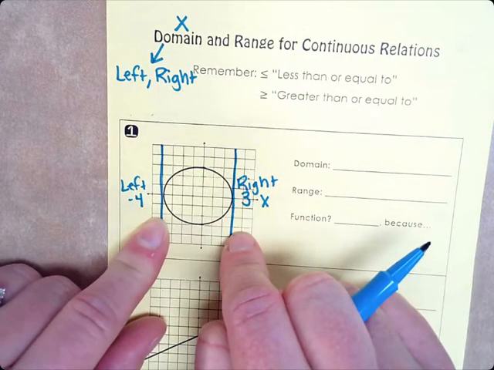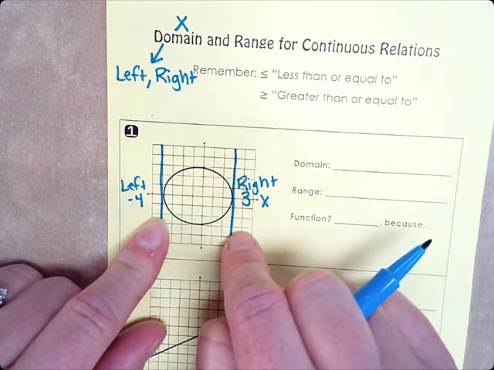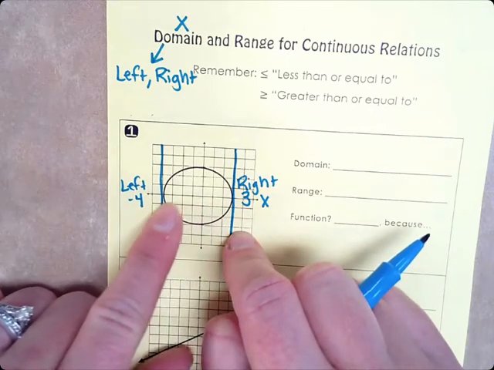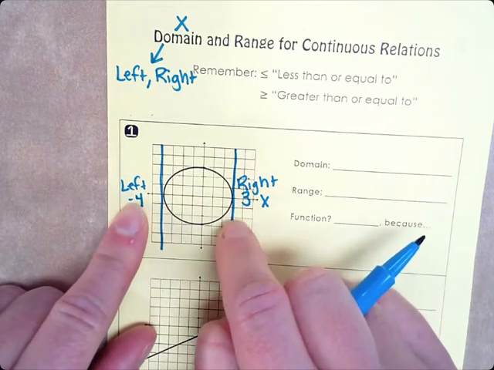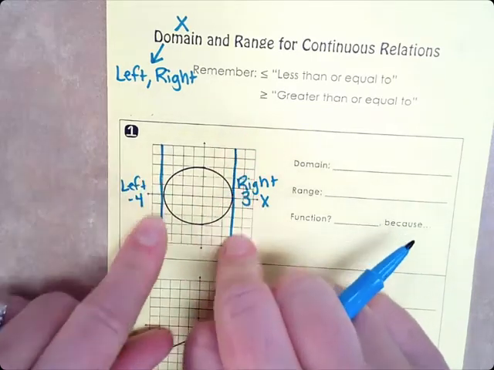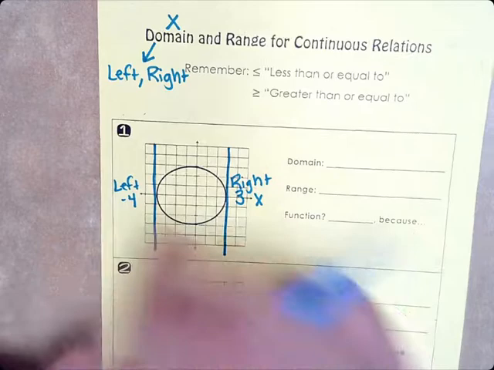So what I'm going to use as a way to explain it would be like a fence. My fence goes to -4 on the left, and then it goes to 3 on the right. This creates boundaries like a fence.